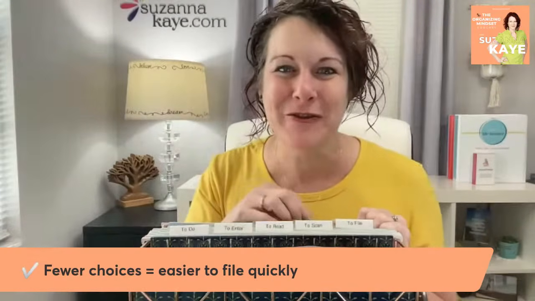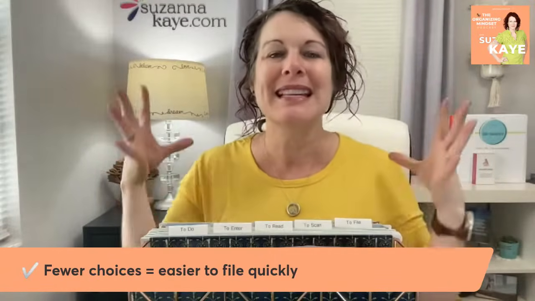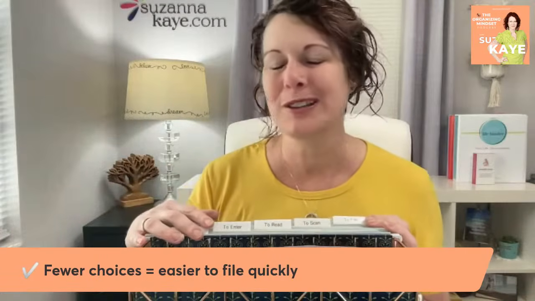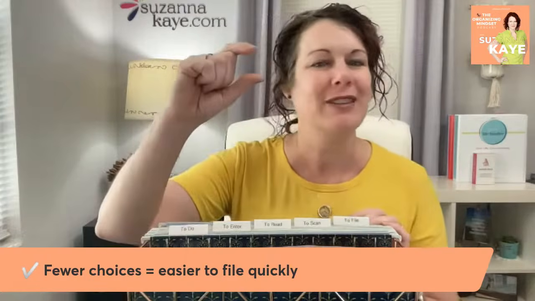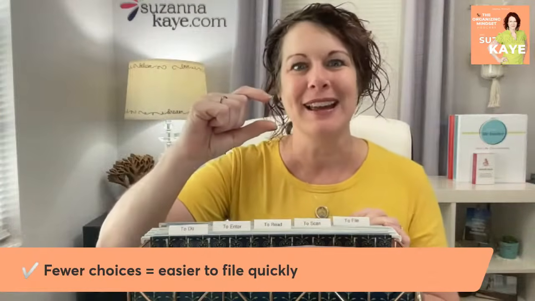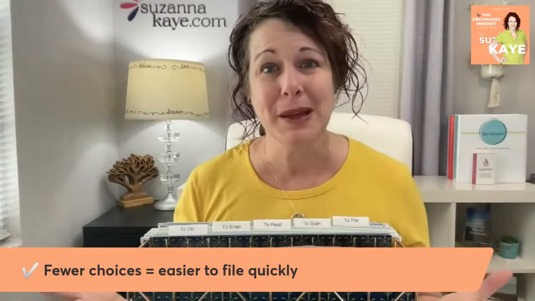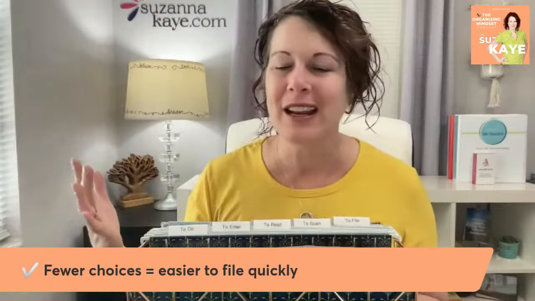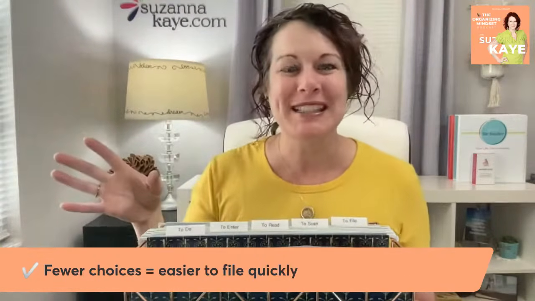Plus those fewer than 10 folders, when we have fewer choices, it's easier to make a decision. So if you've ever been to, what's it called, the Cheesecake Factory or a similar restaurant where their menu, I swear it's like this thick, and there's so many choices. Think about how long it takes you to make a choice, right? I know for me, I start to look and then I just default to the same thing that I get every time because too many choices.